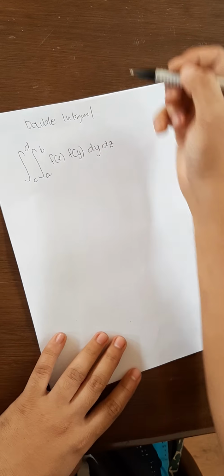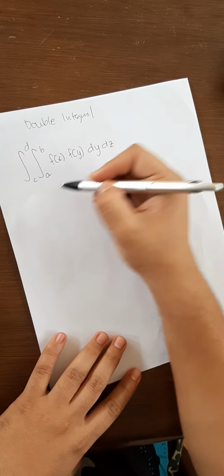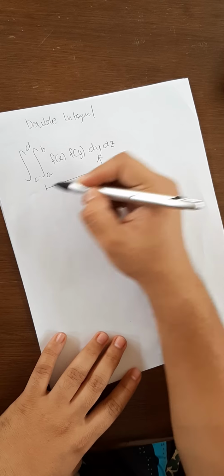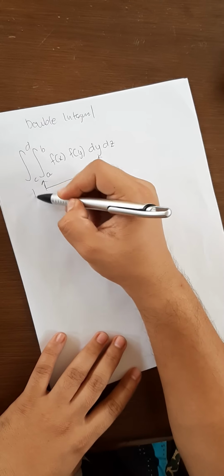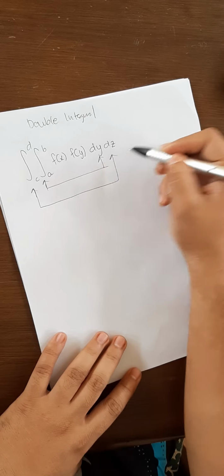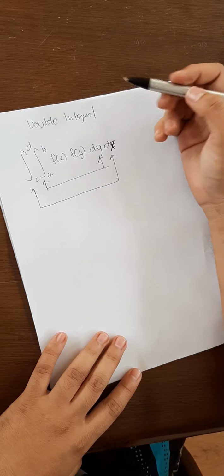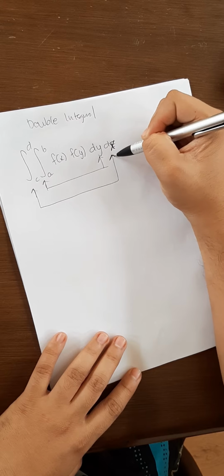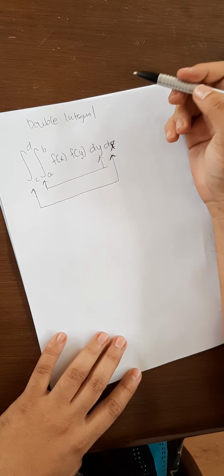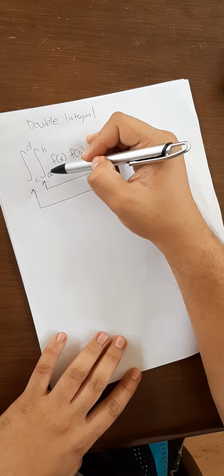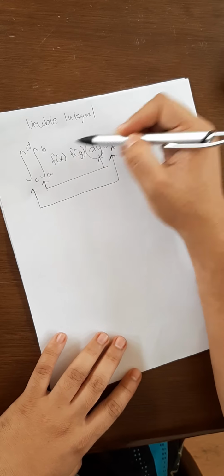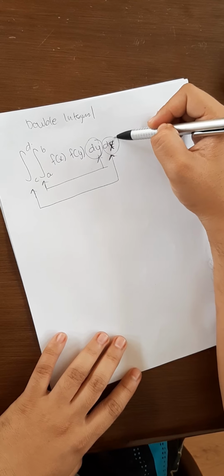The limits a to b are for dy, and the limits c to d are for dx.